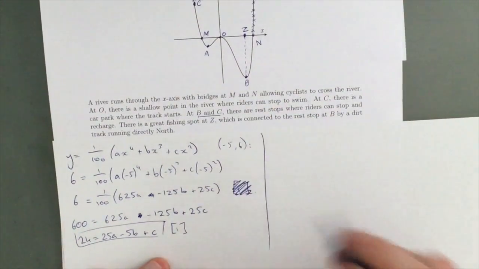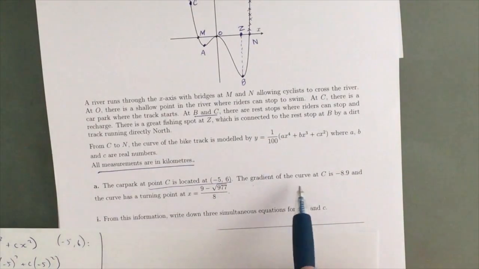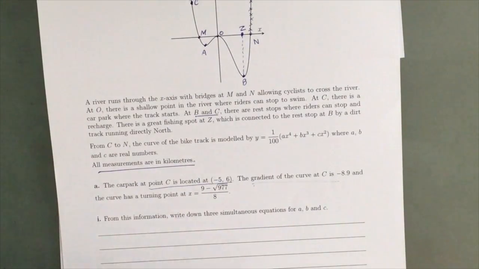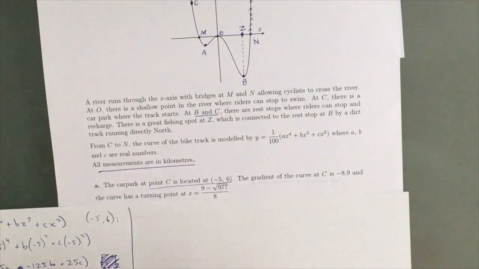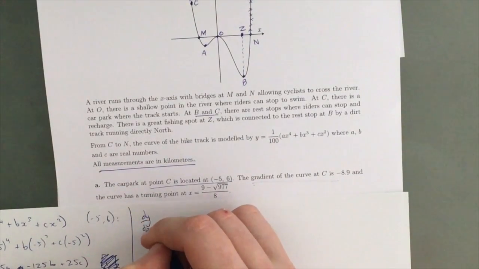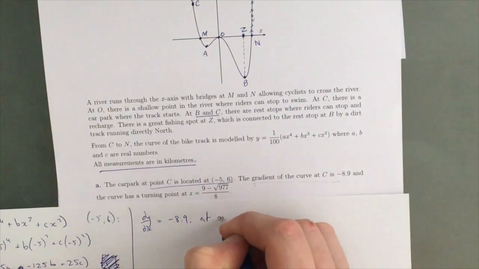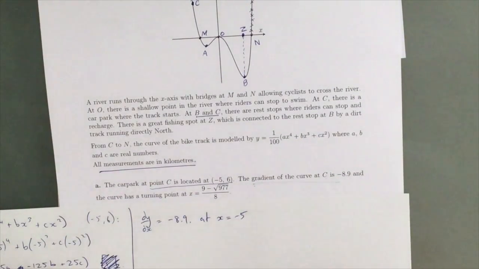To find our second one, we have the gradient of the curve at C is -8.9, and that's our information that we need to use now. So if you haven't done the differentiation component of your unit, don't worry about this question, but for now, if you do, then let's go. We know that the gradient is equal to dy/dx. So we know that dy/dx is -8.9 at x equals -5, because we're talking about point C, which has an x value of x equals -5.